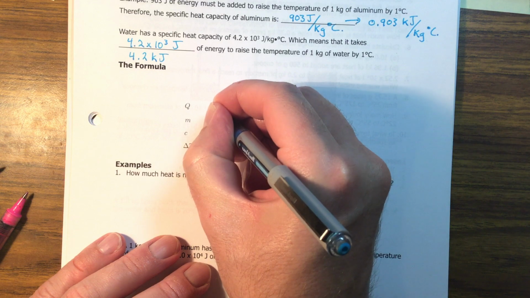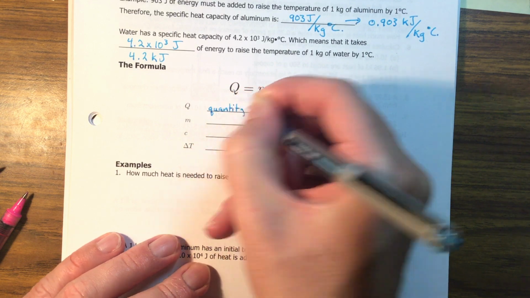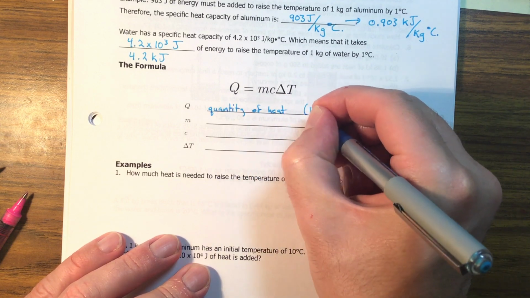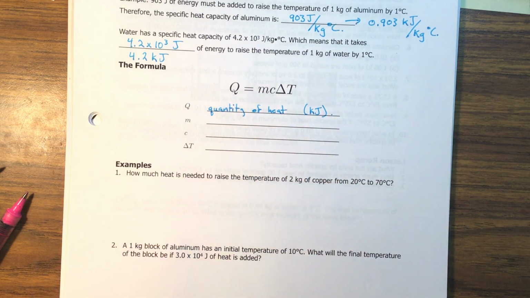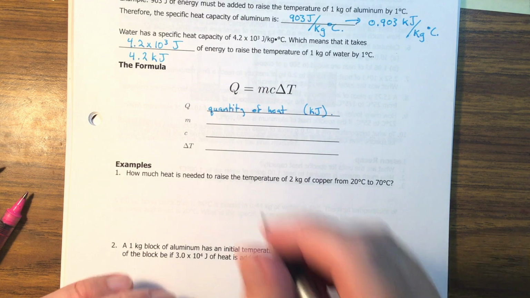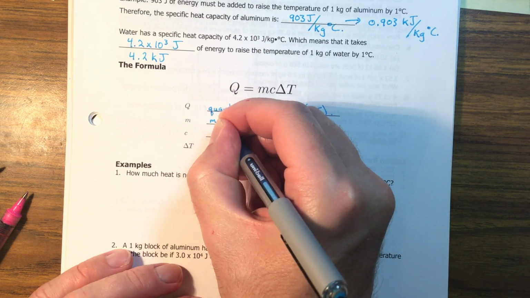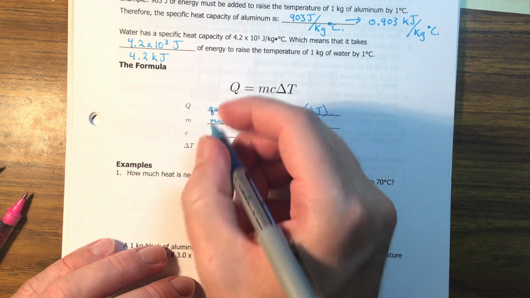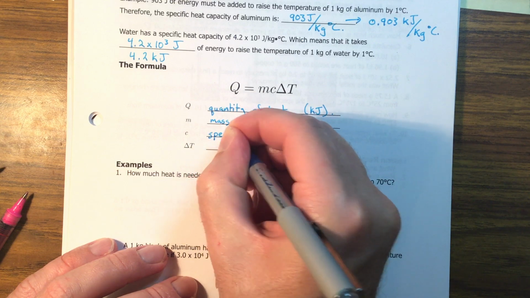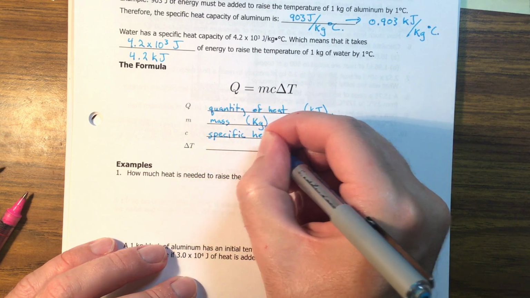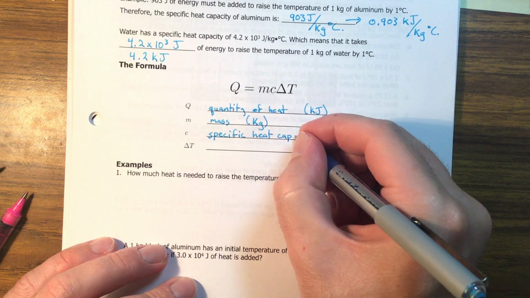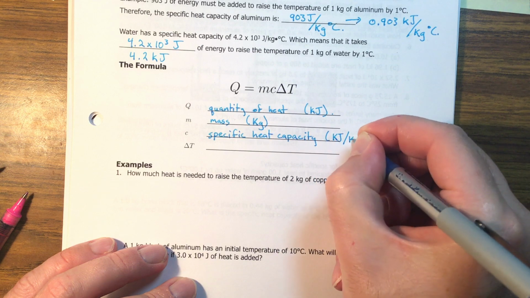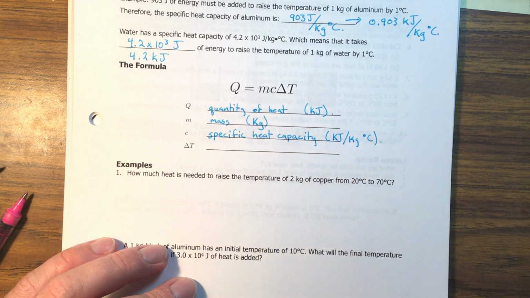Q stands for quantity of heat. Now, to be consistent, we want quantity of heat measured in kilojoules. We're doing everything in kilojoules. And M is our mass. And for consistency, we want our mass to be in kilograms. C is our specific heat capacity. And that is in kilojoules per kilogram degrees Celsius.